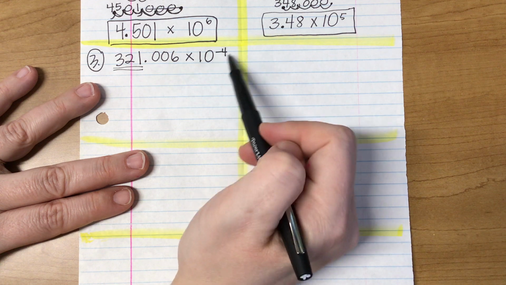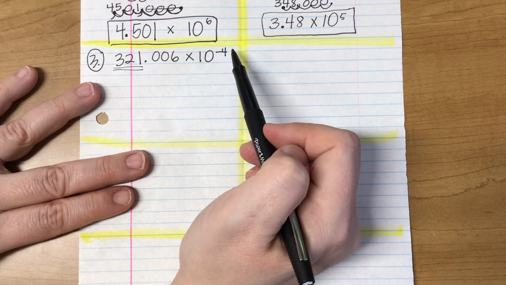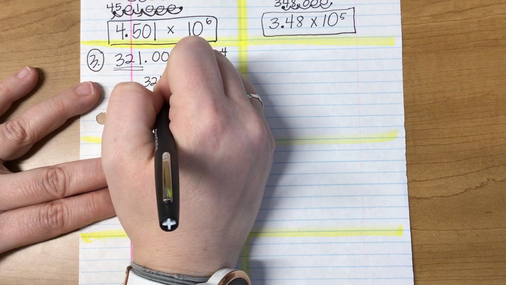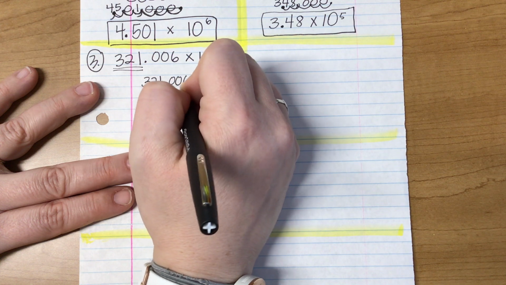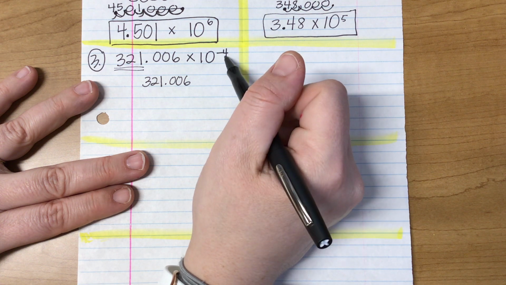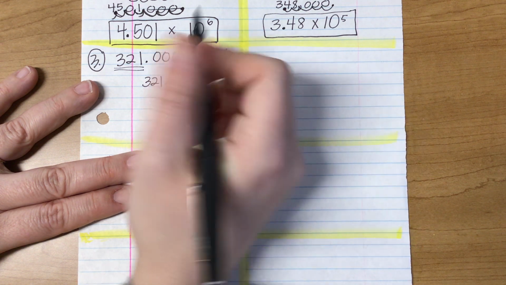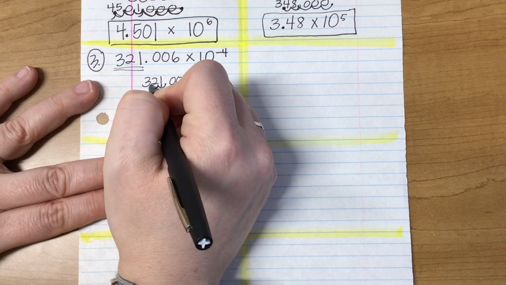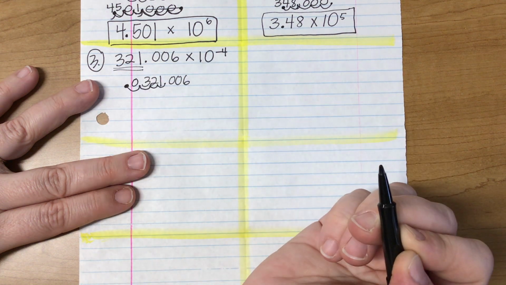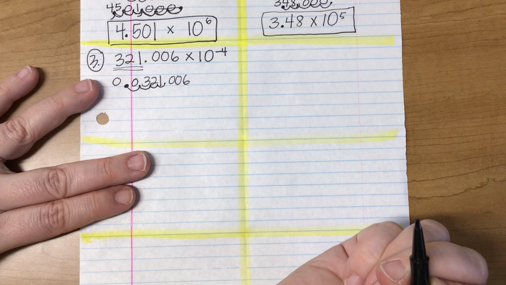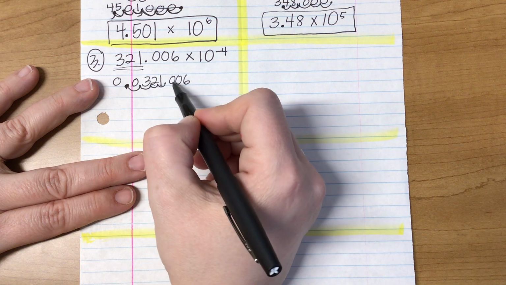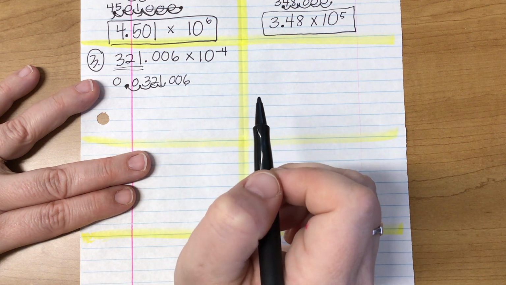Because my exponent is negative, I know that this is a small number. So I'm going to put 321.006, and I'm going to write it the way that it should be, the original form. It's called standard. So I'm going to go backwards, 1, 2, 3, 4, and fill in my zeros. My original number is 0.0321006. It's a tiny little decimal.